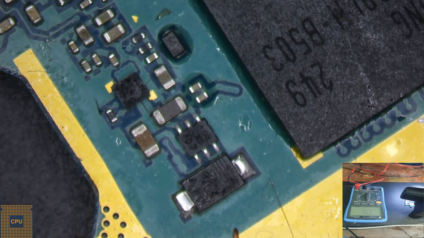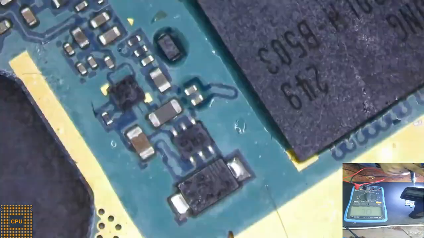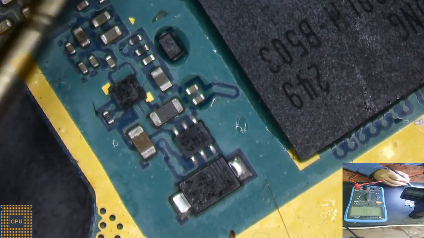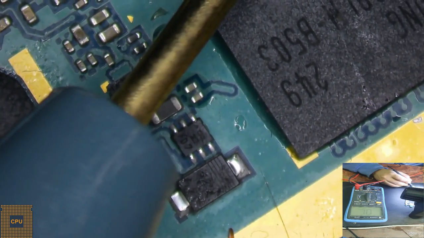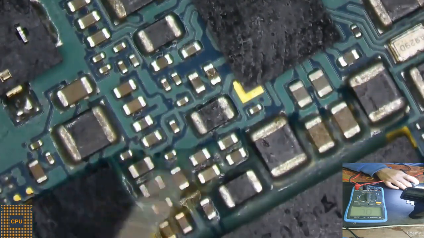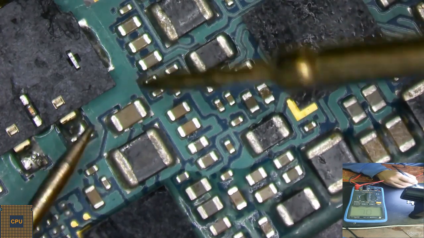Okay, let's start measuring. Let's get something big. Okay, this one is big.